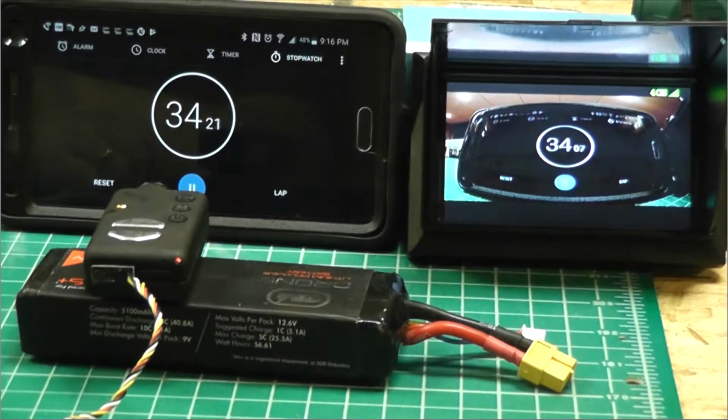Okay, and for the recording test, it looks like the phone says 34 seconds and 21 hundredths of a second, and the display on the receiver says 34 seconds and 7 hundredths of a second. That comes to 14 hundredths of a second difference, or 140 milliseconds. So between the two readings, it looks like we're looking at anywhere between 140 and 150 milliseconds. I would just round up. It's 149, 148.